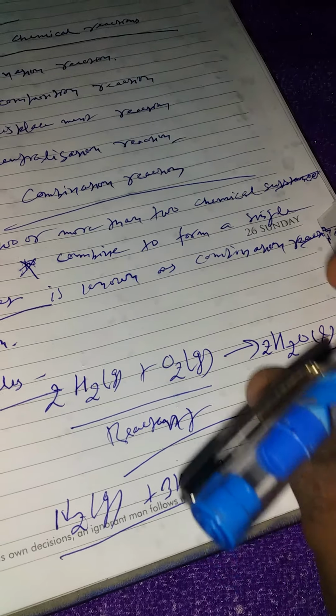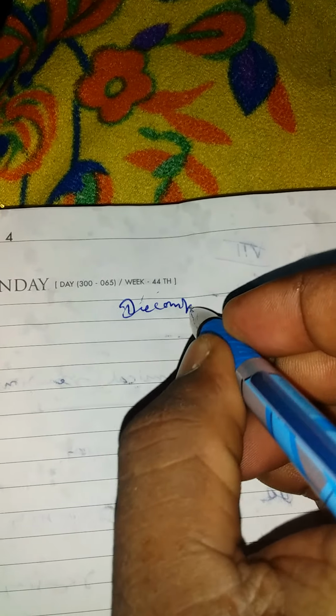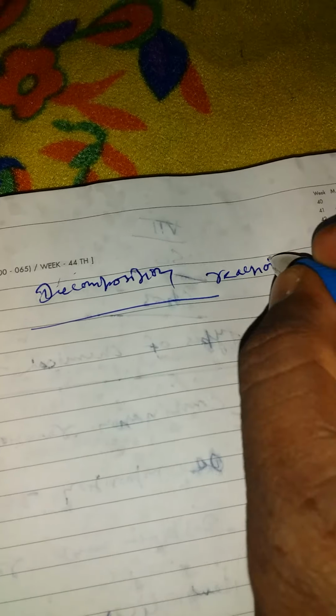Next chemical reaction is decomposition reaction. It is the opposite form of combination reaction.